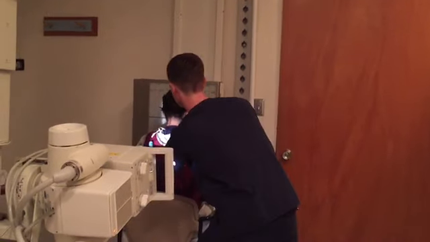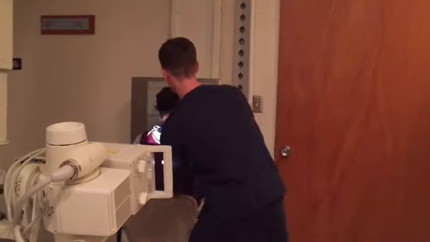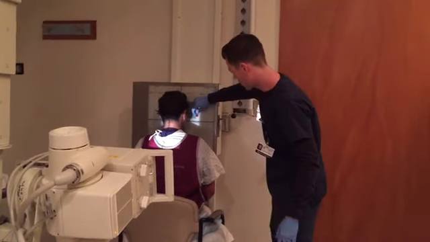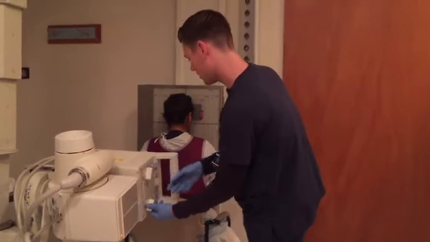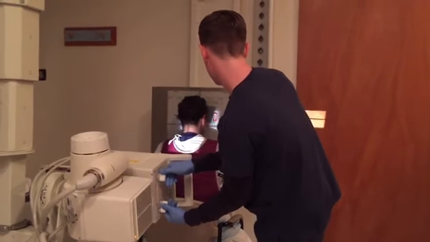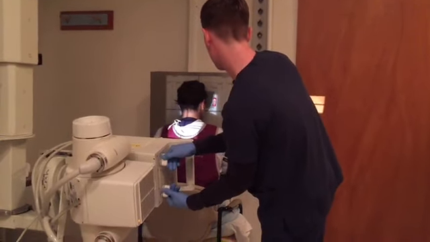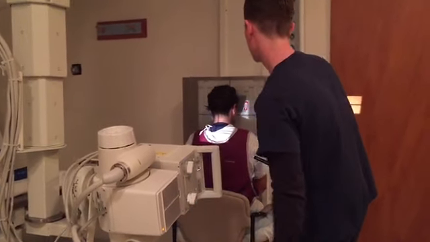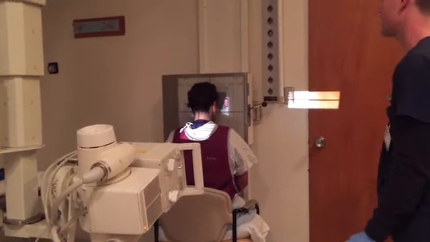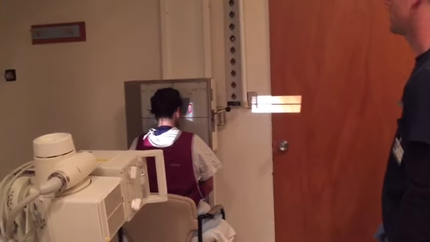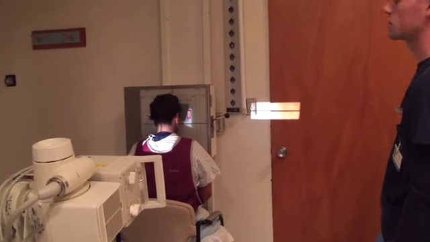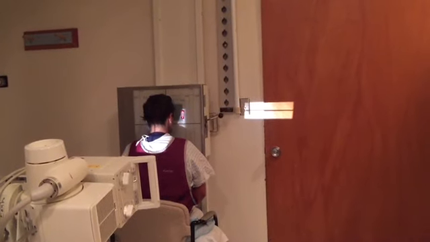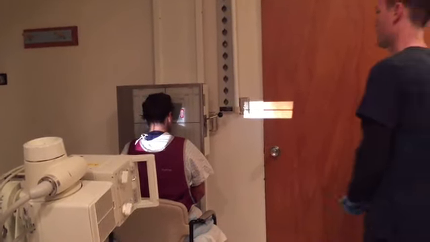Make sure we're centered. Move to your left a little bit. Right there. Perfect. Okay. Place my right marker. I'm going to collimate down a little bit. We want to get just the mandible in there. Okay, on this one, I'm probably going to shoot a technique of about 75 kV at about 12 mAs. Okay, Evelyn, go ahead and hold your breath. Don't move. Expose. Okay, go ahead and breathe.